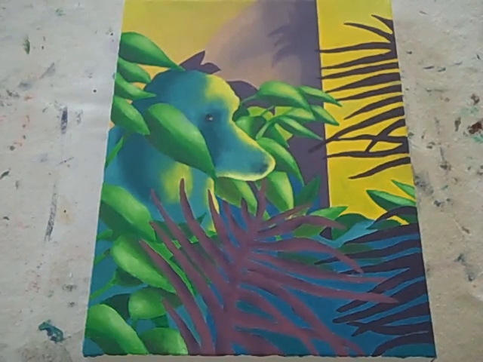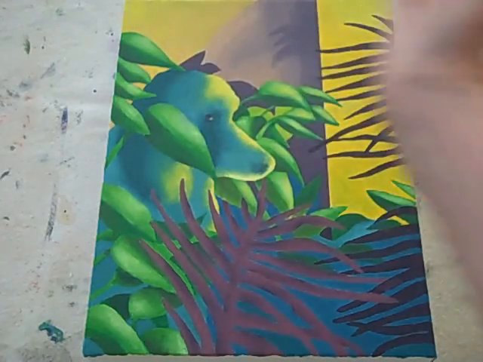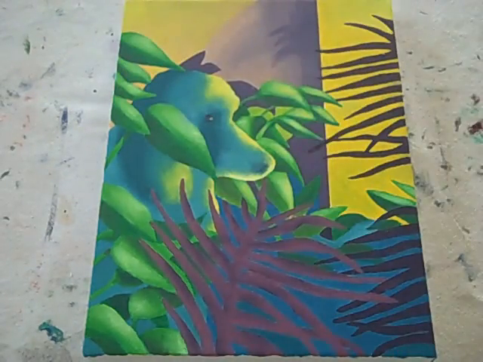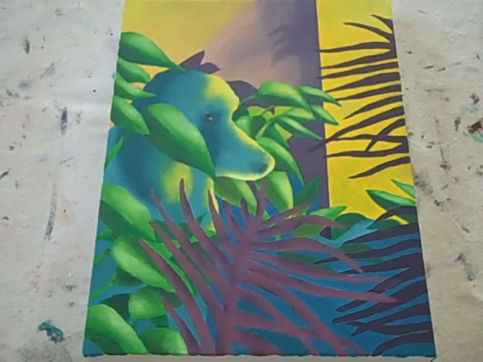And then I also decided to put more yellow up here to answer that kind of overall glow. So I think that I have the illumination I want. I thought maybe this would give you an idea of some of the brush work that I have been dealing with.